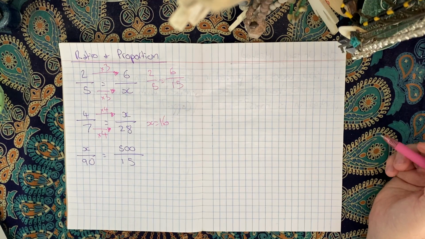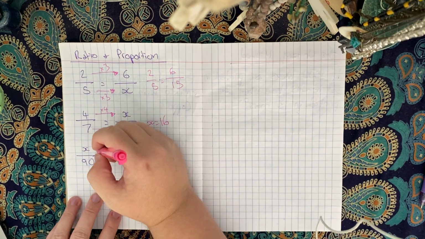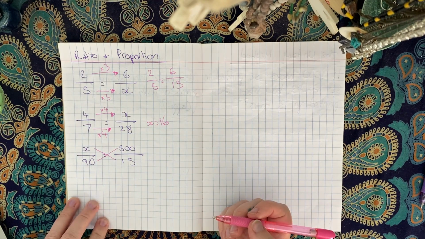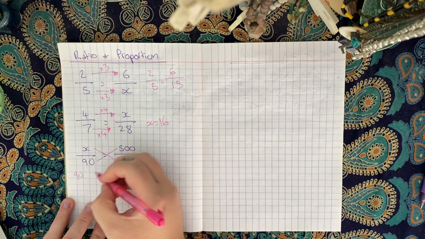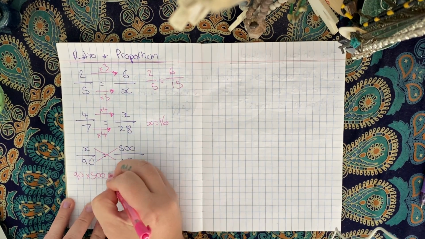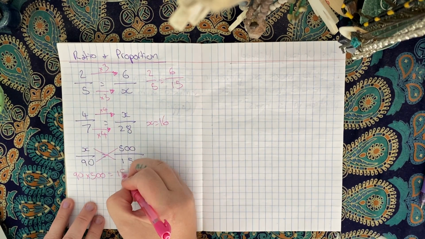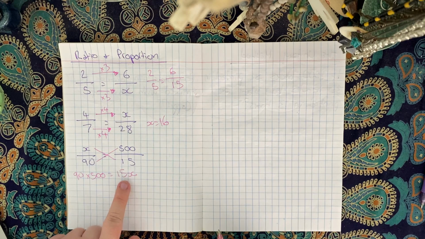So I'm going to do something called cross multiplication. So I'm going to multiply these two things, and I'm going to multiply these two things. So 90 times 500. So that's just these two equals these two multiplied. So 15 times x. Now remember, I don't need to write a times sign. 15x means 15 times x. No sign always means multiplication.